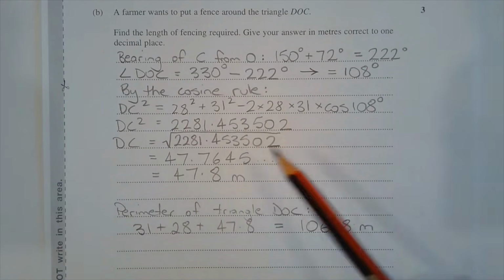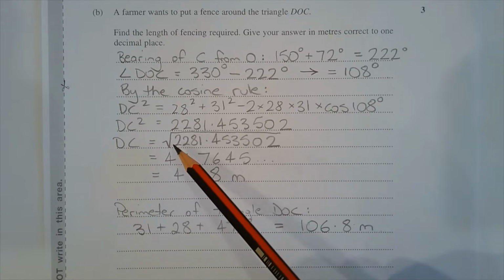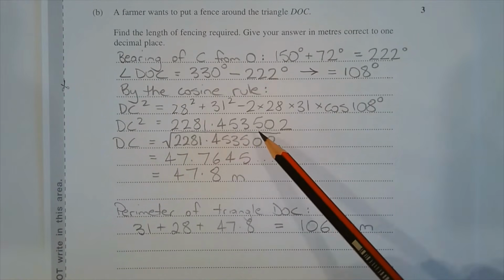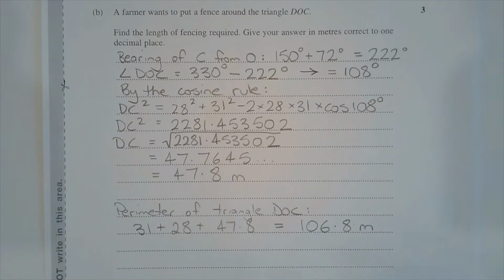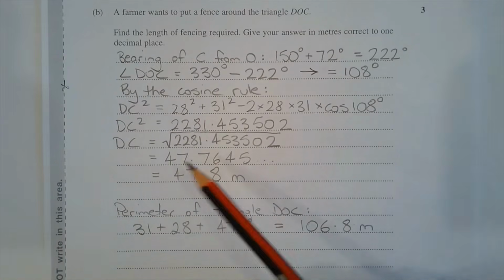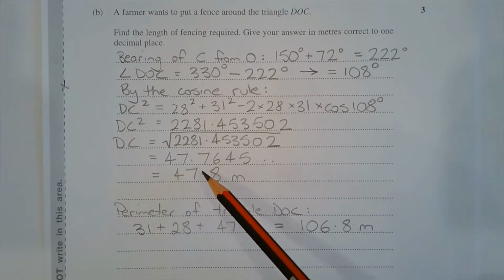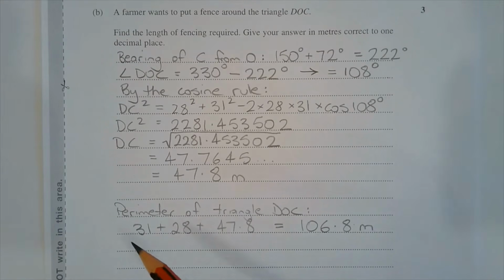Evaluating the right-hand side, we get DC squared is equal to 2,281.453502. And taking the square root of the right-hand side, DC is equal to 47.7645 and so on metres. Rounding this value to 1 decimal place, that equals 47.8 metres. The perimeter of triangle DOC is found by adding the three sides. So that's 31 metres plus 28 metres plus 47.8 metres, and that equals 106.8 metres, correct to 1 decimal place.